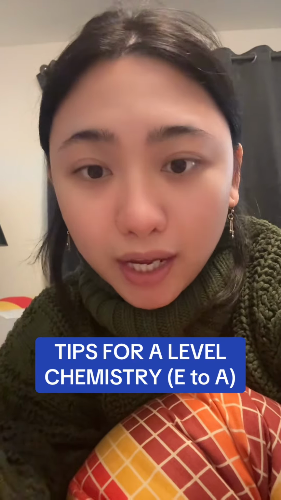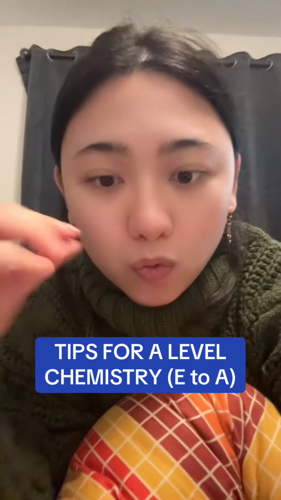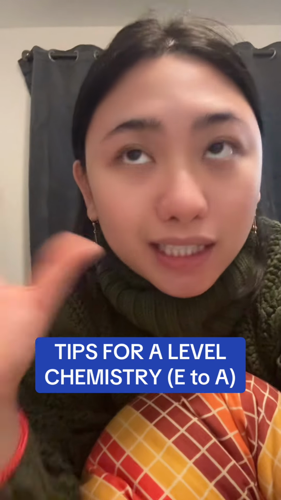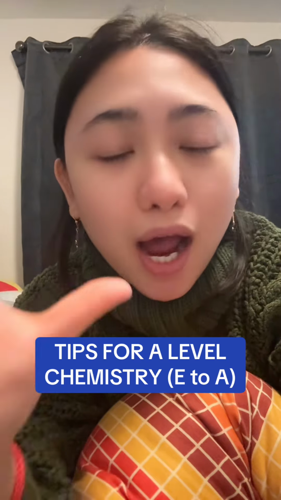I went from an E to an A in A-level chemistry, and this is how I did it. When I tell you that A-level chemistry is the easiest science out of all of the three, I am not even kidding. It's because chemistry is so repetitive, while biology and physics always go off on a tangent for some reason. This is also the same exact technique that I've been using with my students for the past 4 years.